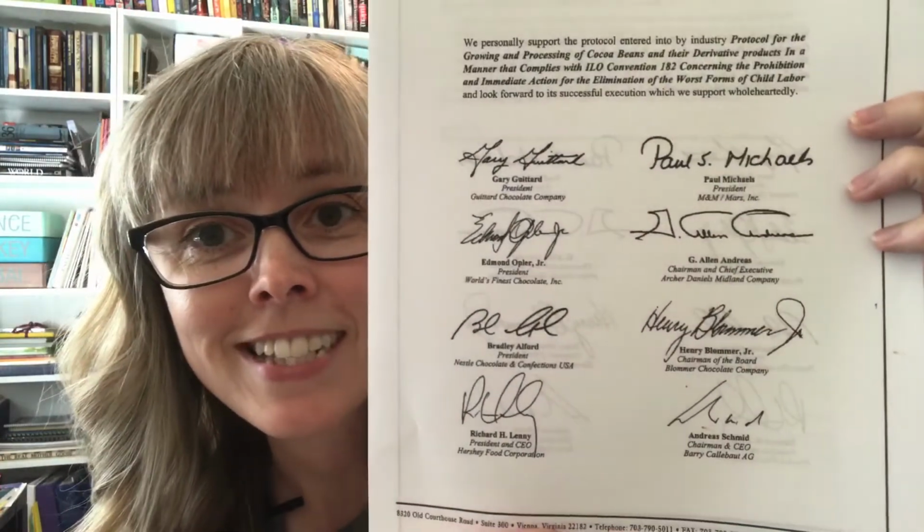The Executive Director of Free the Slaves, the Director of the International Labor Organization, National Consumer League, Child Labor Organization, and then you have it signed by several chocolate manufacturers that you can see here. So you have Gary Guittard, the Guittard Company, World's Finest Chocolate, Nestle, Hershey, Mars, Archer Daniels Midland, which is one of the larger processors. I think they've now been absorbed by another company.